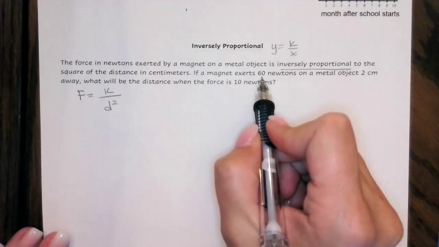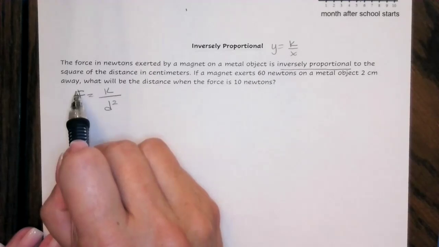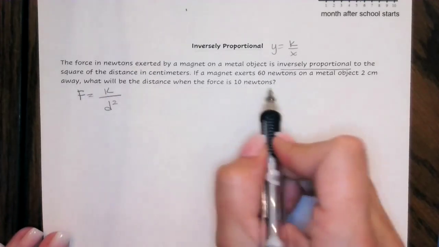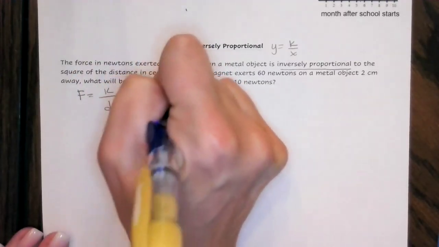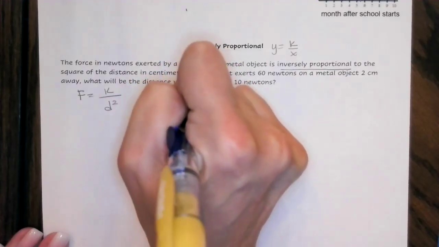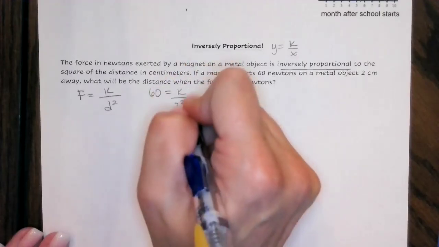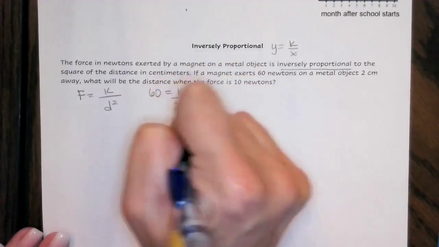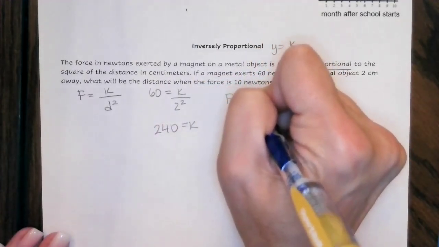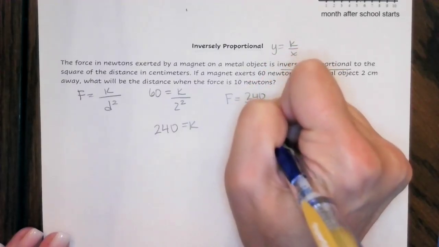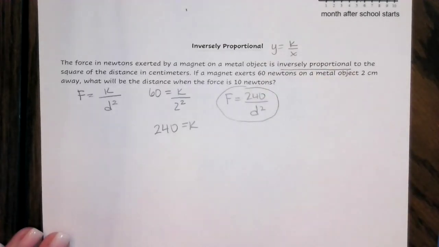If a magnet exerts 60 newtons on a metal object 2 centimeters away, what will be the distance when the force is 10 newtons? So the first thing, again, we need to find that constant. So I'm going to plug in 60 and 2 for my centimeters. And so 2 squared is 4, and we cross multiply when we do proportion. So this would be 240 is equal to K. So the equation is the force is equal to 240 over the distance squared. So this would be the model for this data.